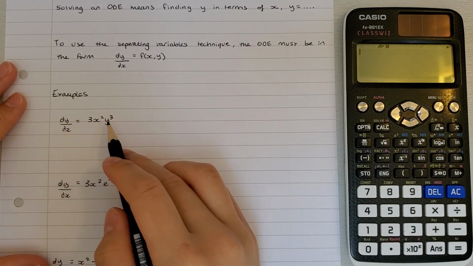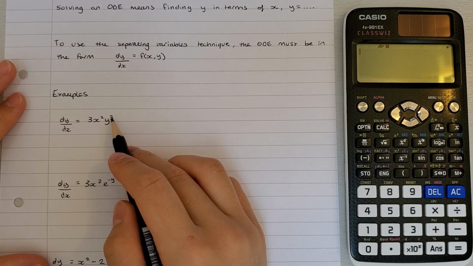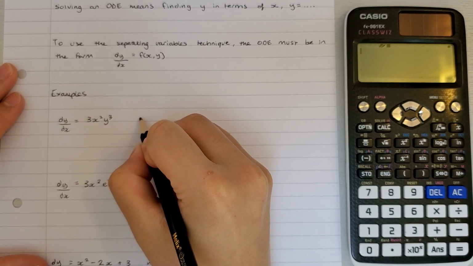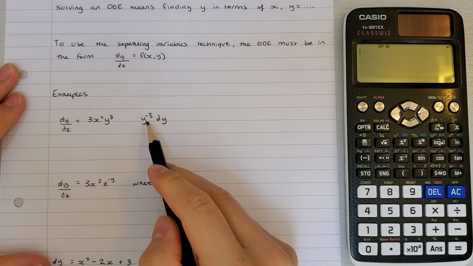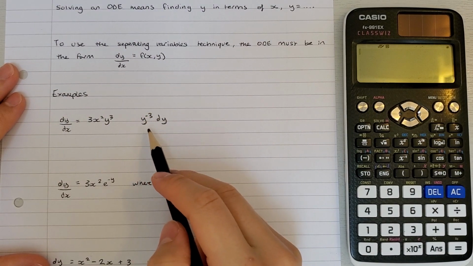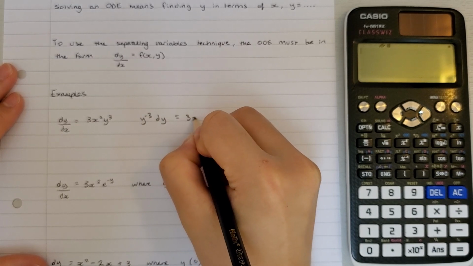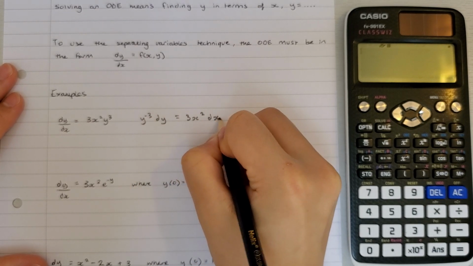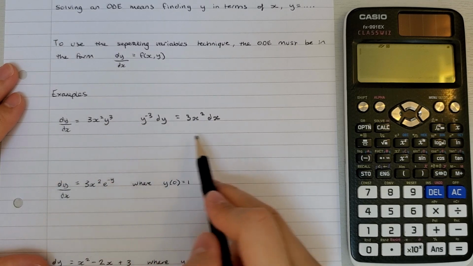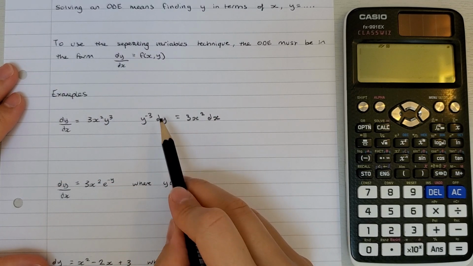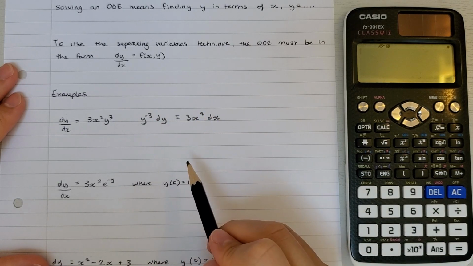So we can divide both sides by y cubed and bring dx up. So we have y to the minus 3, and that just means 1 over y cubed, but in another form, equals 3x squared dx. So I've just brought that up and put the y on the left. So now we've separated the variables. We have y's on this side and x's on this side, and we're just going to integrate.